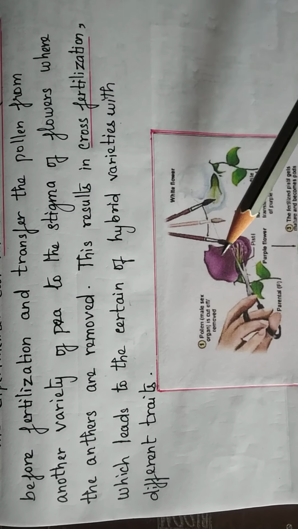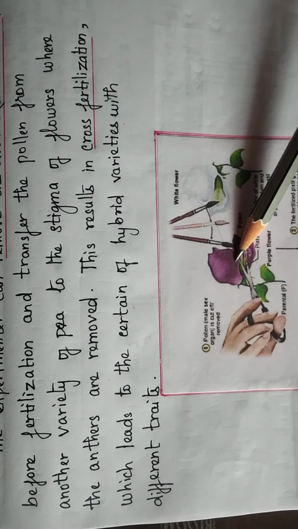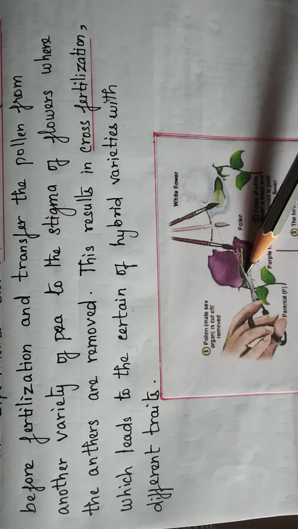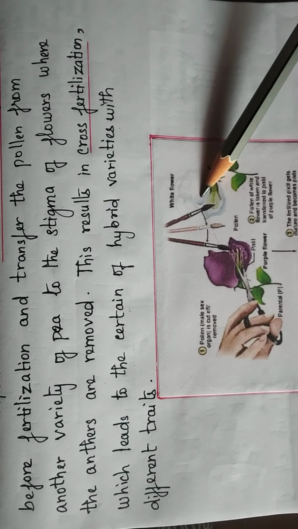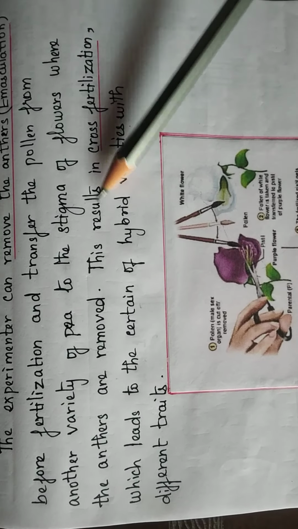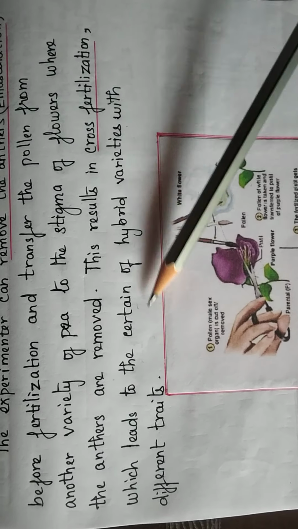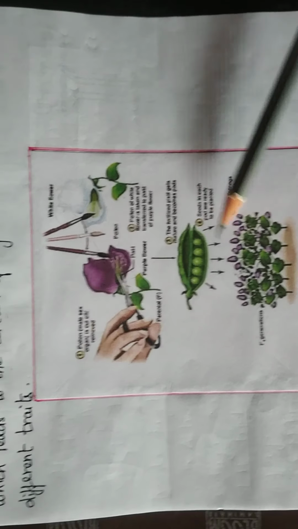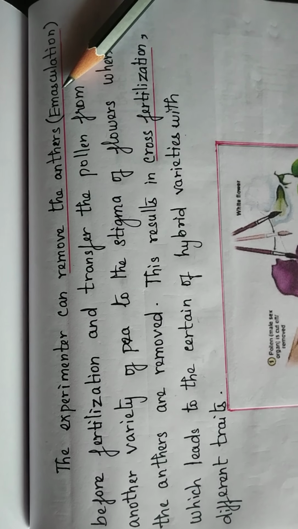Before that, in this flower we have to remove the anthers with the help of scissors, and the pollen grains of the white flower are dusted onto the purple flower. This results in cross pollination, which leads to certain hybrid varieties with different traits being produced. So removal of anthers we call what? Emasculation.